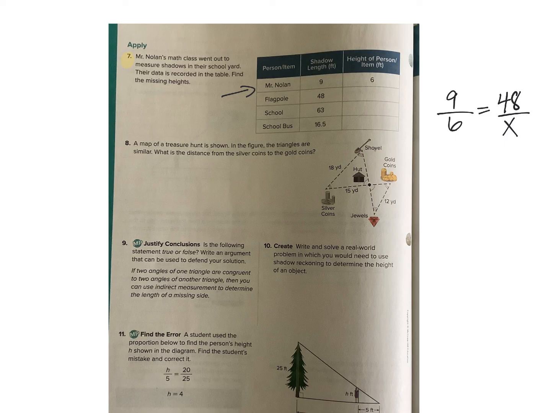So I just did, this was Mr. Nolan's shadow, Mr. Nolan's height. This was the flagpole shadow. Now I want its height. Now there's other ways you could set it up, but you're going to set that up, solve it. Then you'll do the same thing with the school. You can still compare the school to Mr. Nolan. Then you'll do the school bus. Same thing, you'll set up 3 different proportions to solve this one.